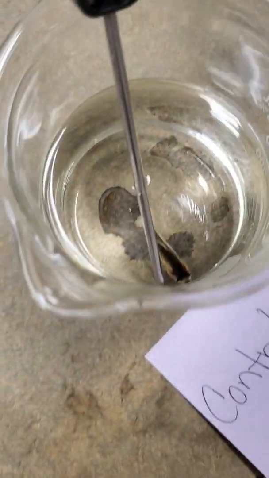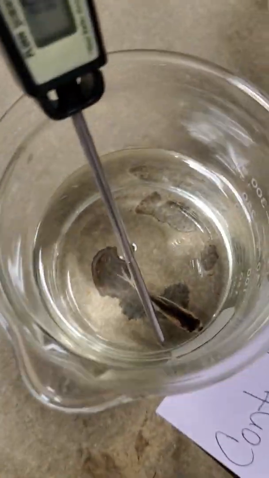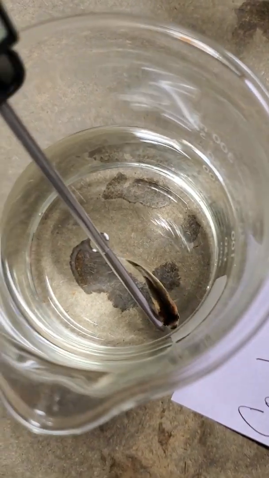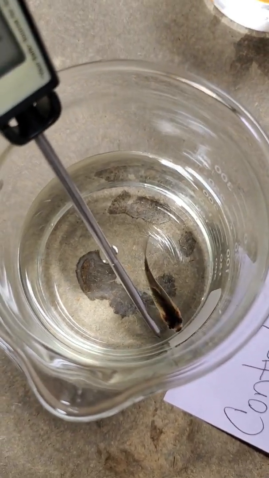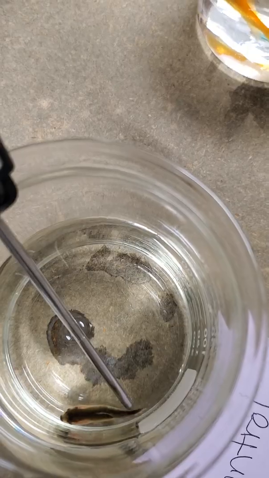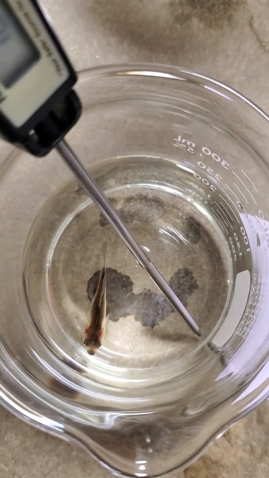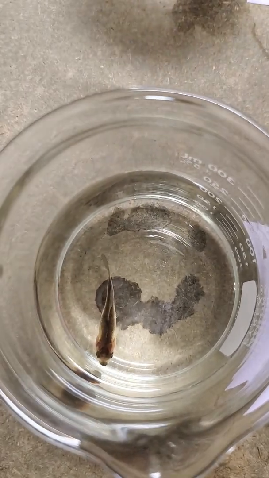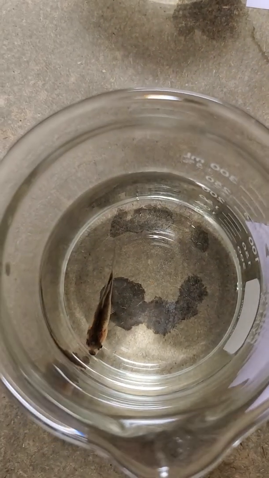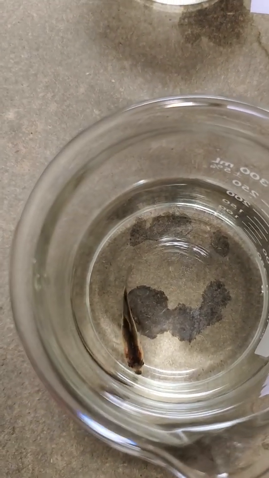Okay, now we're going to move back to our control. Okay, our temperature is 18.1 degrees Celsius for our control, and I'm going to have you start counting his breaths now.